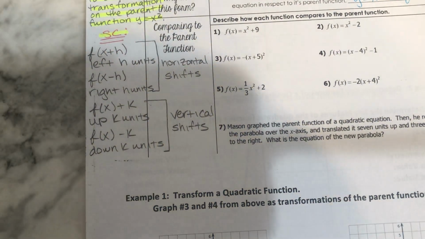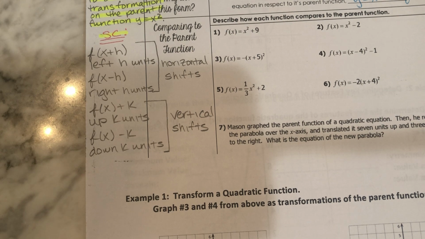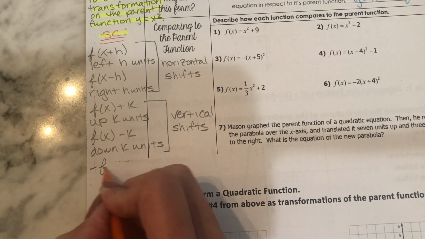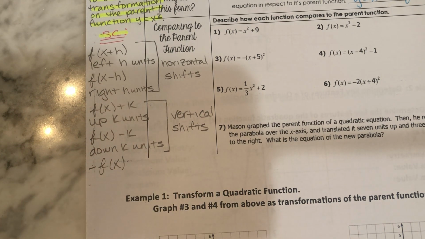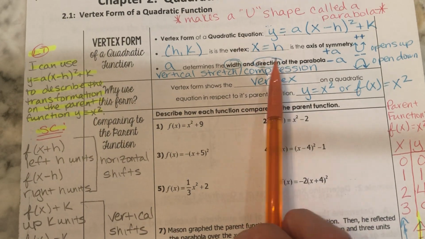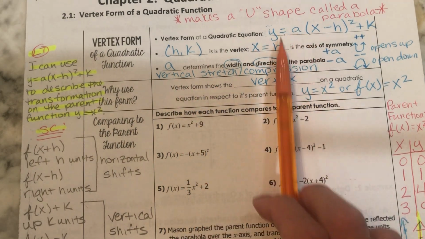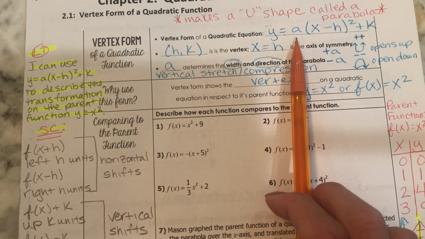All right, and then we have reflections. So we can have a reflection over the x-axis if the negative is on the outside. So the negative would be in front of the a here, the a term. And that's all you're going to see for this unit.